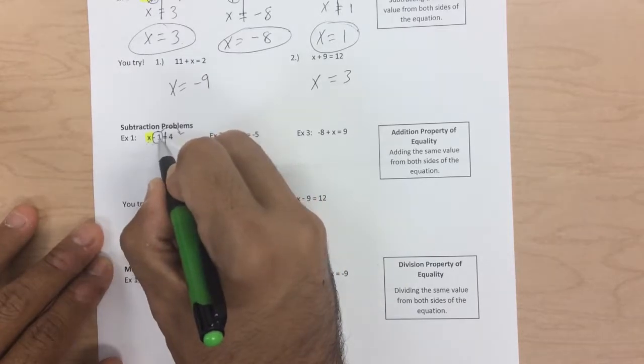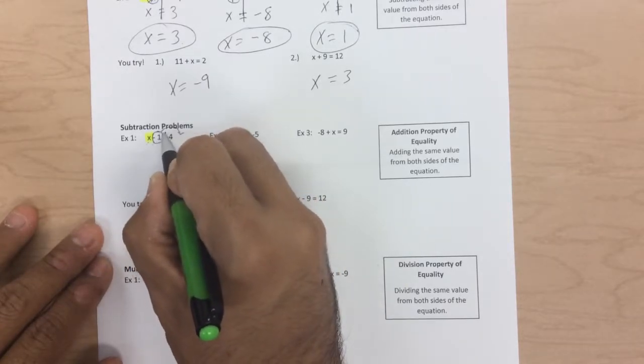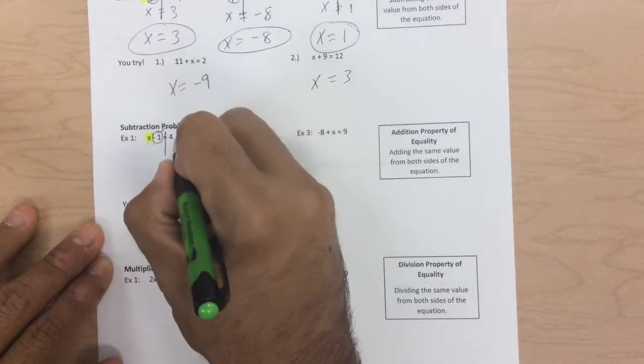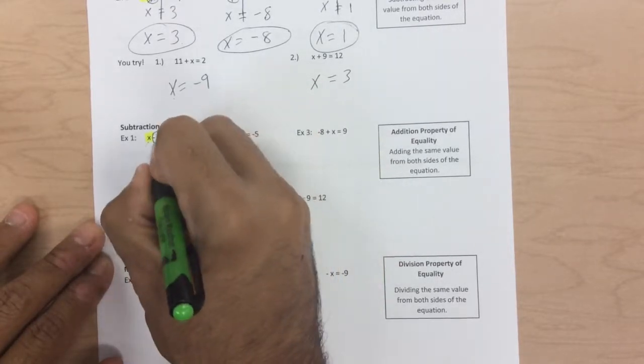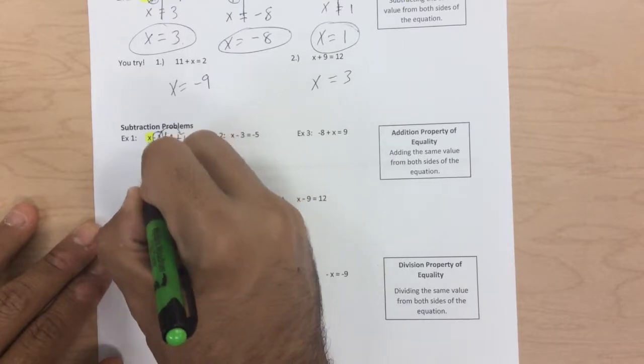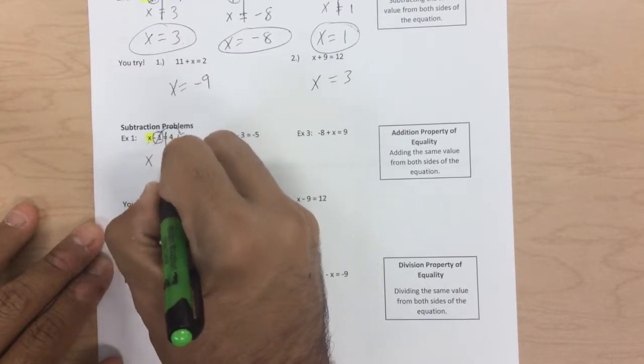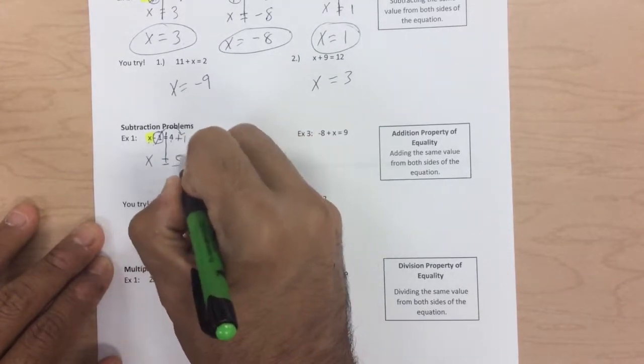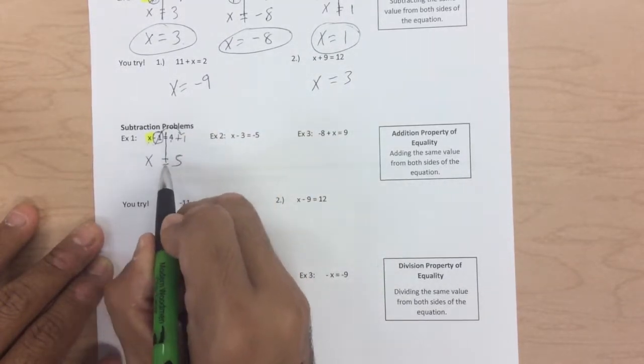I'm going to literally move it from this side of the equal sign to the other. So what's the opposite of a minus 1? Plus 1. So on the left side, I'm left with x, and then bring down your equals. 4 plus 1 is 5. So my answer is x equals 5.